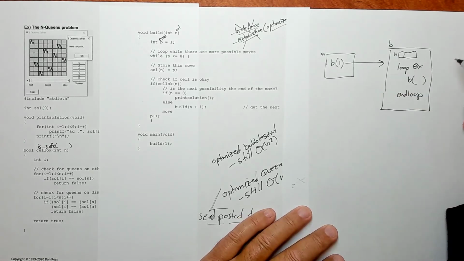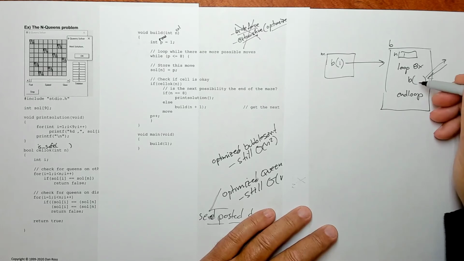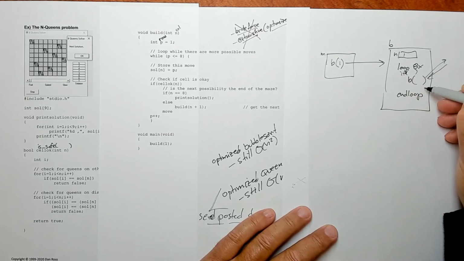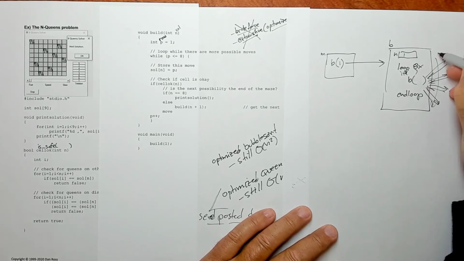Okay, so it's going to go over here and do some stuff and come back, and that could happen up to 8 times maximum. It doesn't always call build because there's an if in here. If something, then do build. But it could do this up to 8 times. We could end up with a maximum of 8 builds.